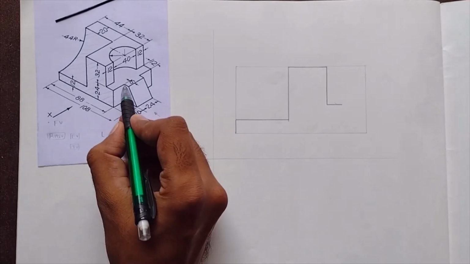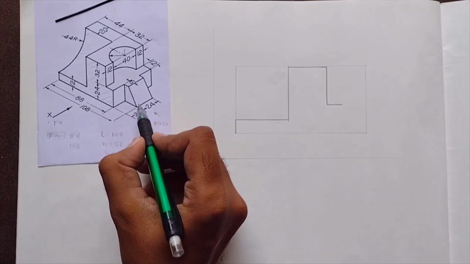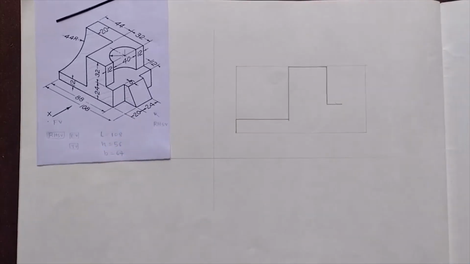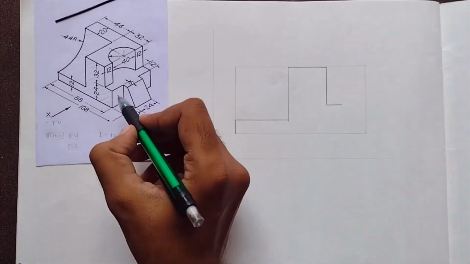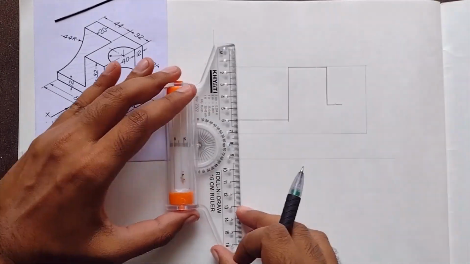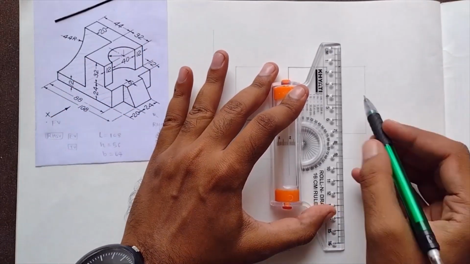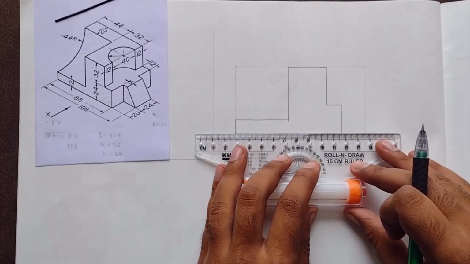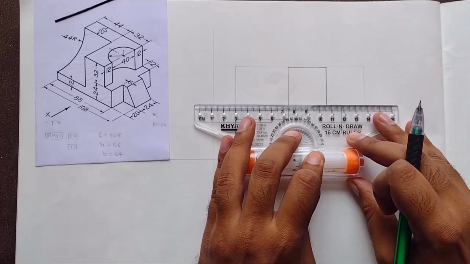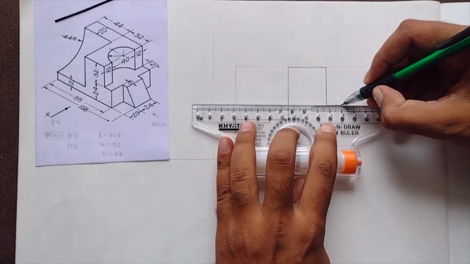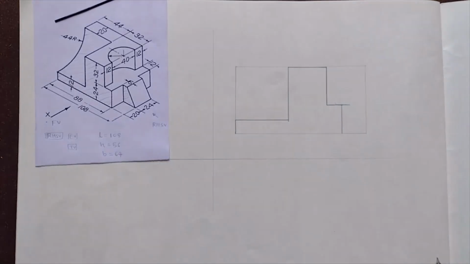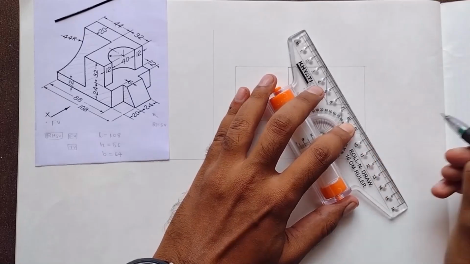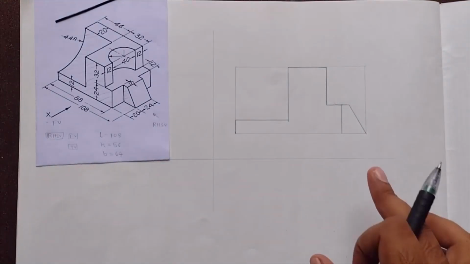So we have drawn up to this. This would be 6, and then it would be meeting with this corner point, right? So that would be, again we have to draw this edge over here. Now take a 6 millimeter from this edge. So this would be my 6 and join with the corner point. So this is the boundary of the object.